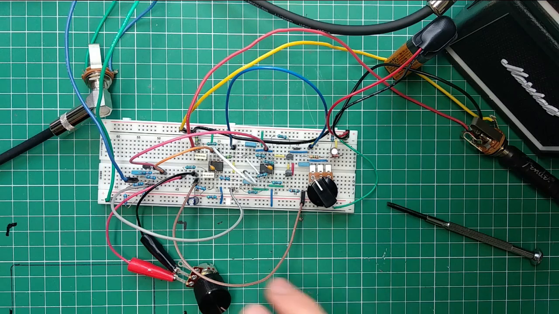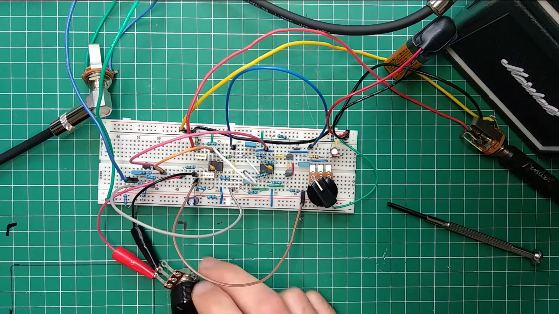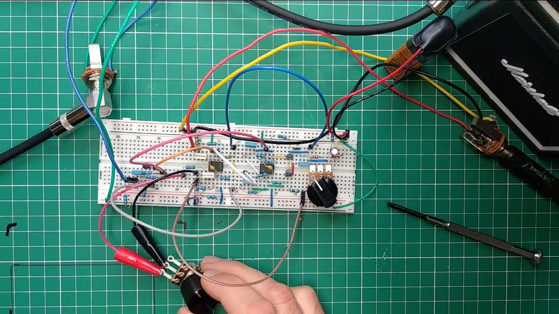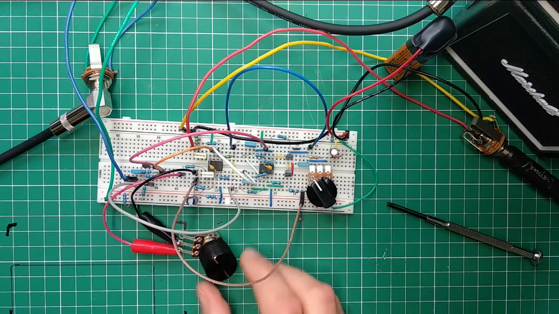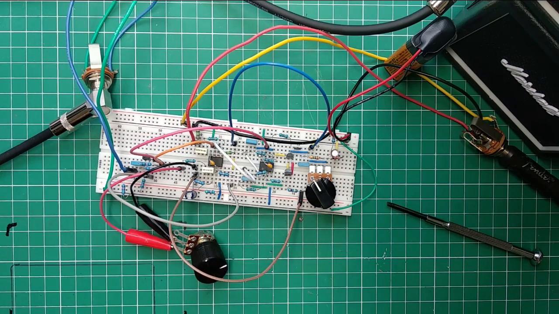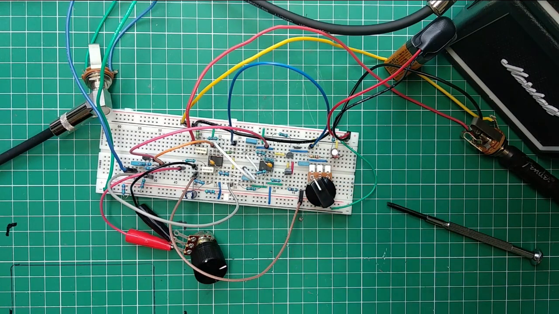So this is great. It's working, and the most dramatic, obviously, when I have this speed all the way maxed out. Now I'm just beyond 12 o'clock. So this needs a bit of tweaking.